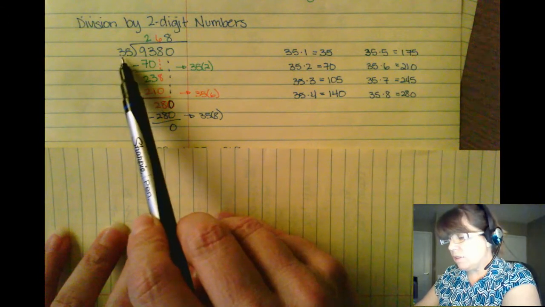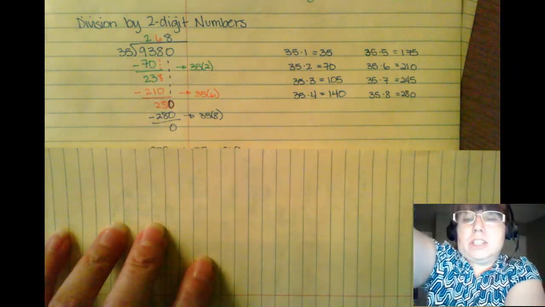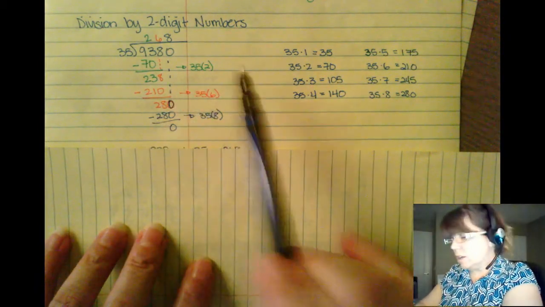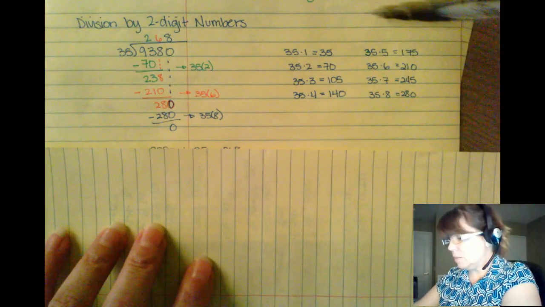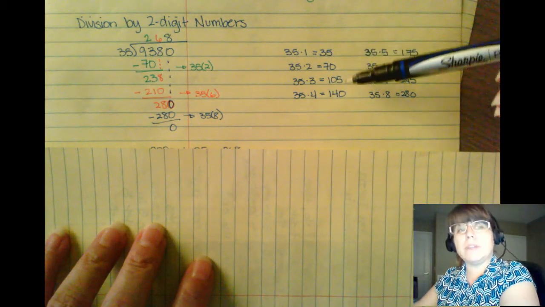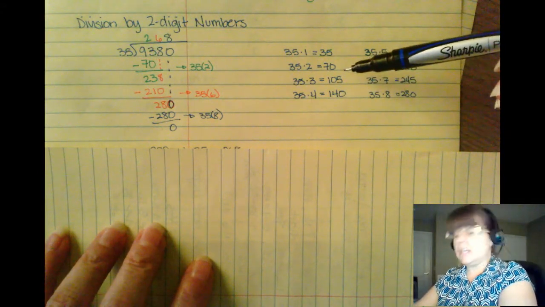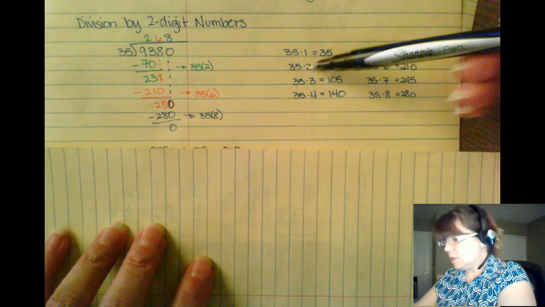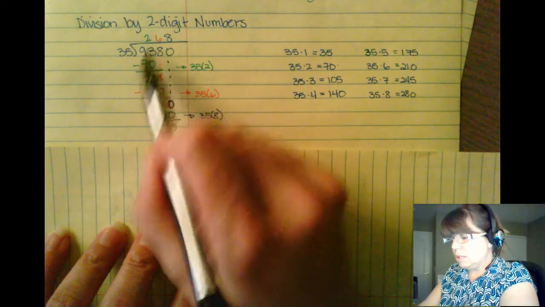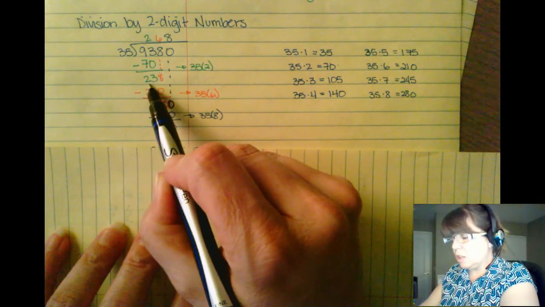So 35 goes into 9. No, it doesn't. So we need to take another digit. So we're going to go to 93. 93 is larger than 35, so I must have some type of multiple over here in my table that I can get close to without going over of 93. And it's 70. So 35 times 2 is 70. I write the 2. 35 times 2 is 70. I subtract 93 and 70 and I get 23.